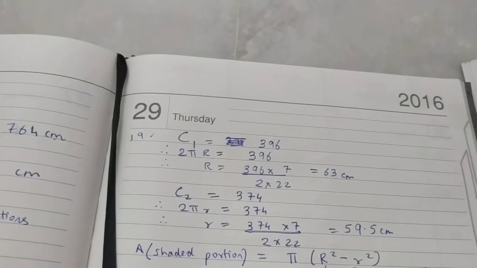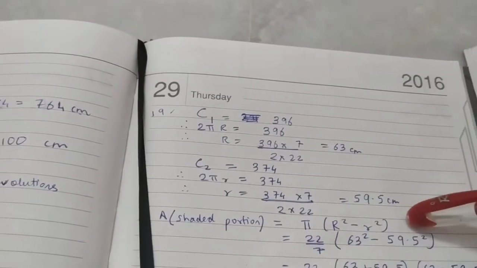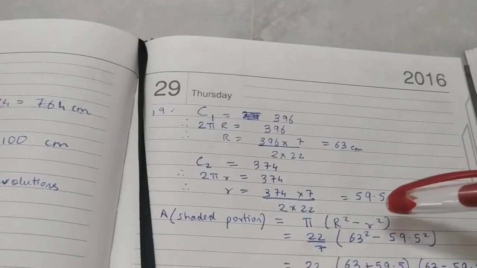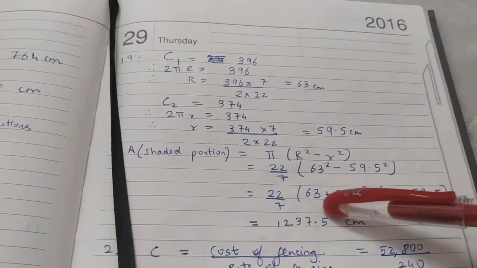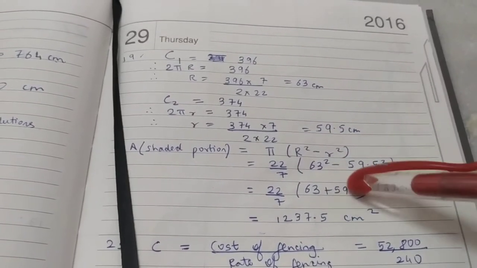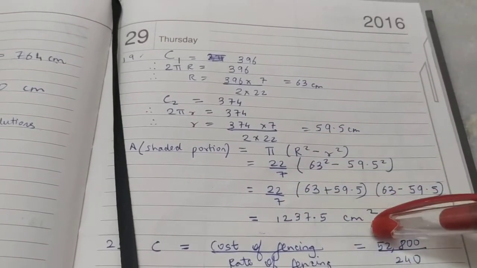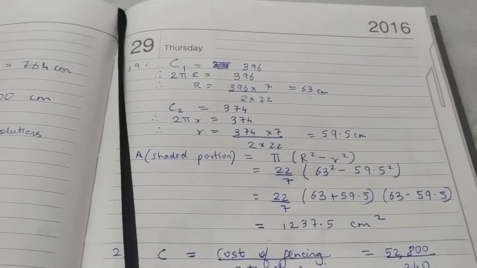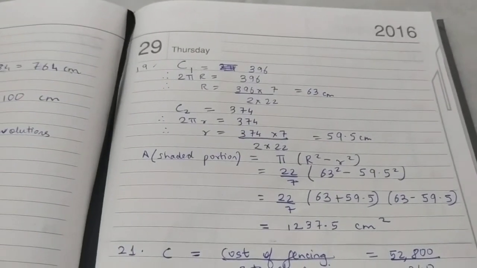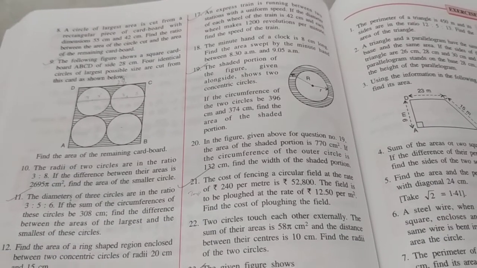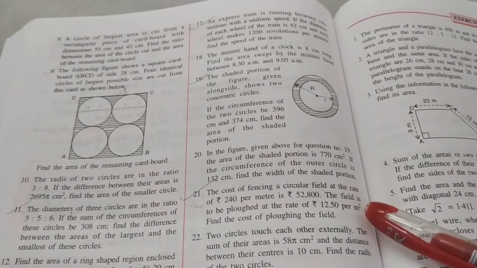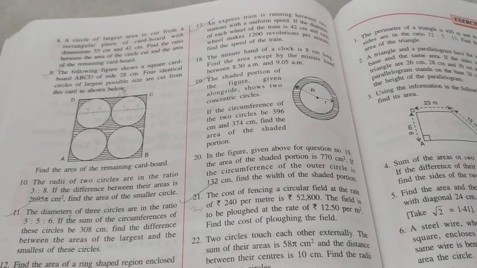So here I found big R and small r. Area of shaded portion, substitute the values, and please add them, get the numbers, multiply them, divide them, and get this answer by your own calculation. Shortcut never leads to success. And the 21st sum, the cost of fencing at the rate of 240 per meter is given.